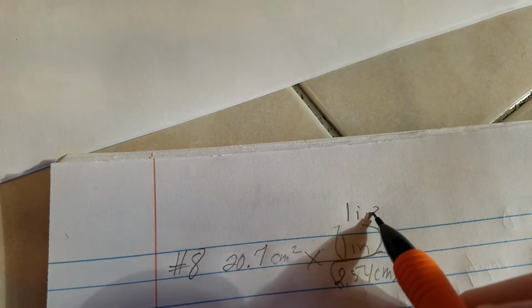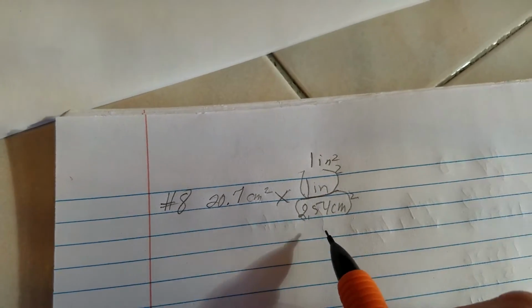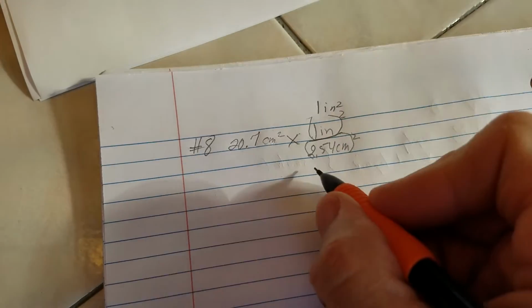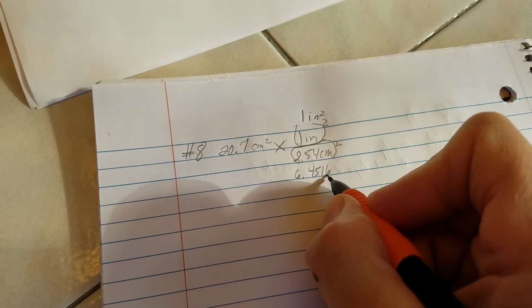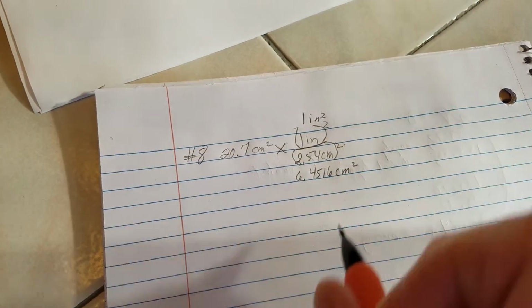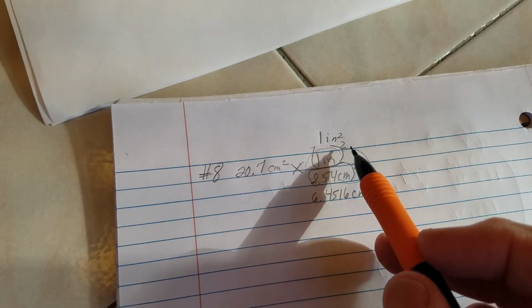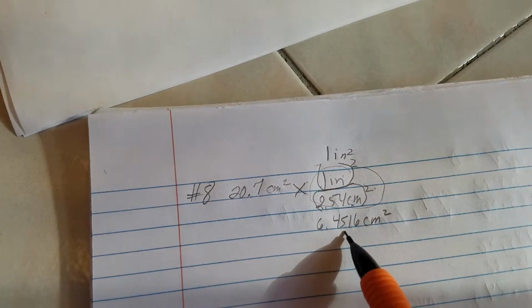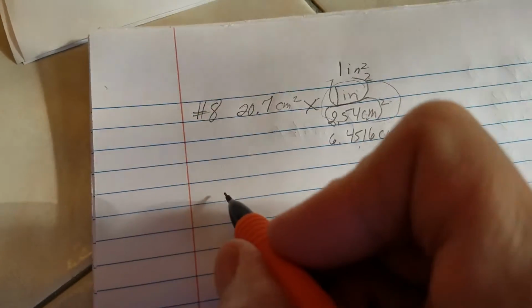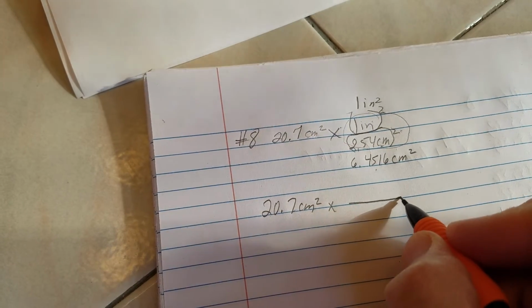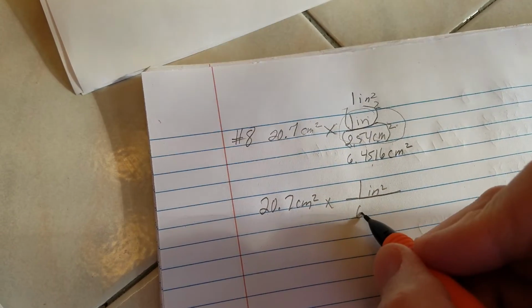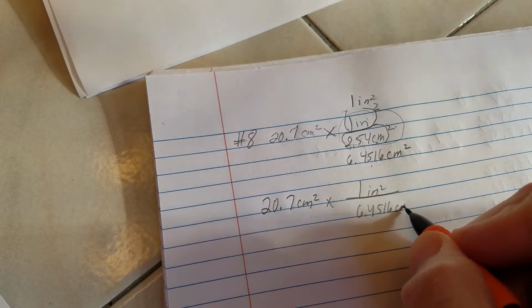So if I do that, of course 1 squared is 1, so up here this would be 1 inch squared. And then I would need to square 2.54, which is going to actually be 6.4516, and then I'd square the unit as well. So I'm just converting this right here into the squared or area units. Okay, so I have then, if I pull this down, 20.7 centimeters squared, 1 inch squared over 6.4516 centimeters squared.